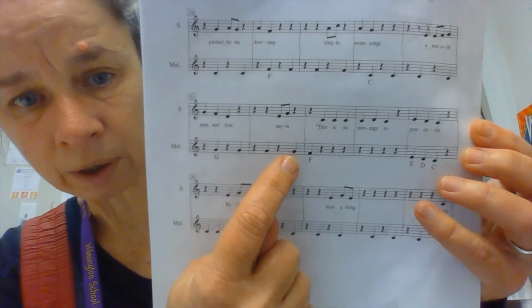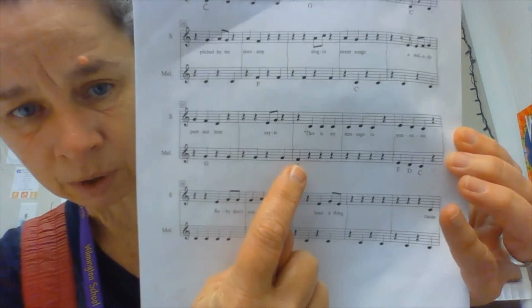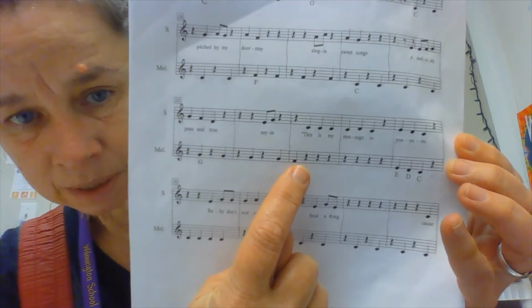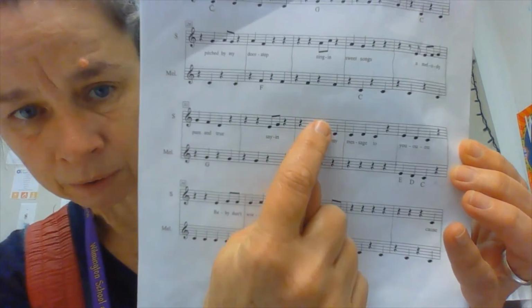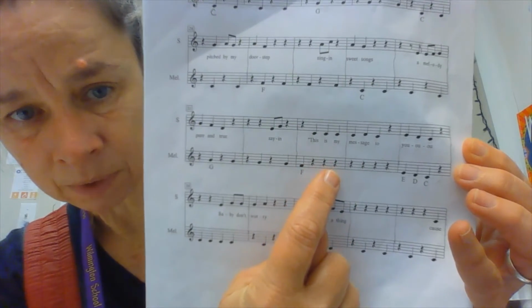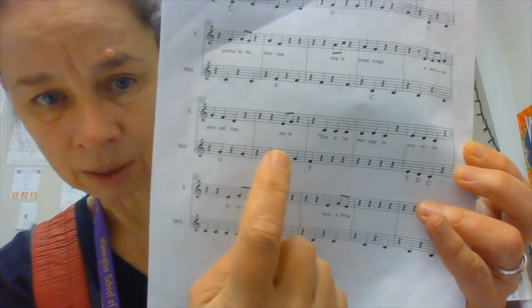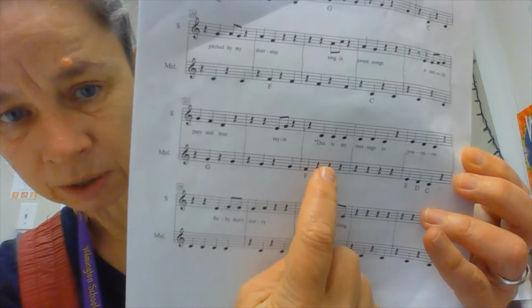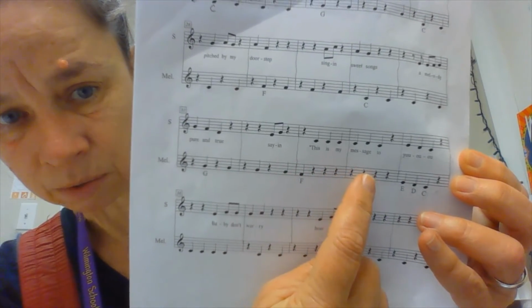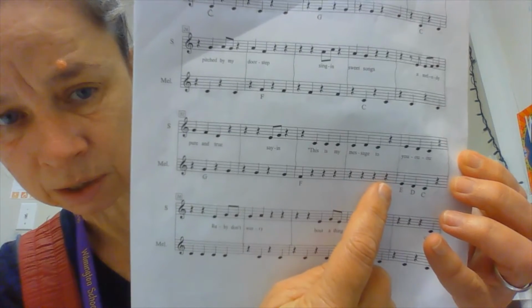Now here's where our pattern gets broken up a little bit, because now in this measure at the bottom, we're just going to play one F, and then we rest. Rest, rest, rest, rest, rest, rest, rest.